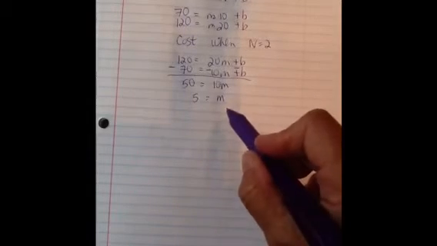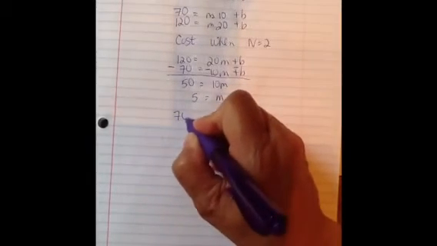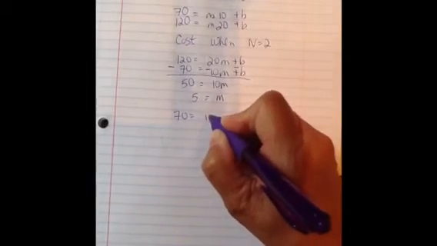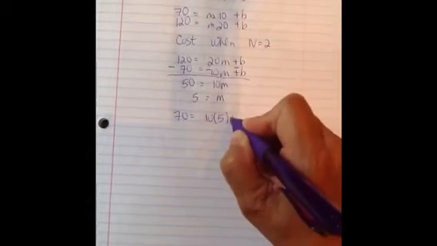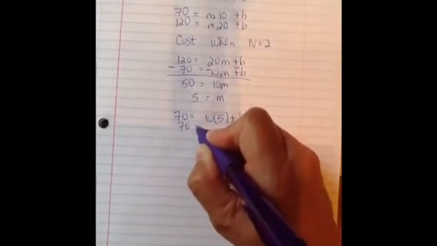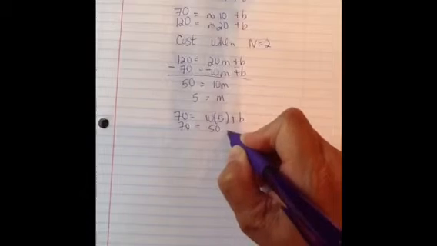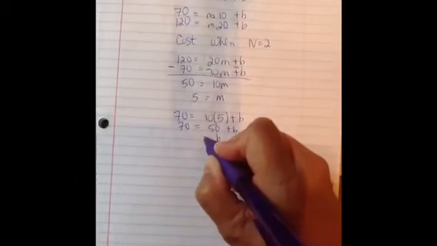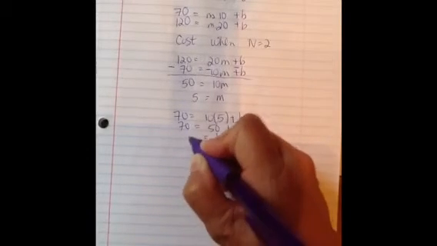That is my slope. So now that I have my slope, I can choose either one of the previous equations and find my b. So let's take 70 equals 10 times 5 plus b. 70 equals 50 plus b. So b equals 20.